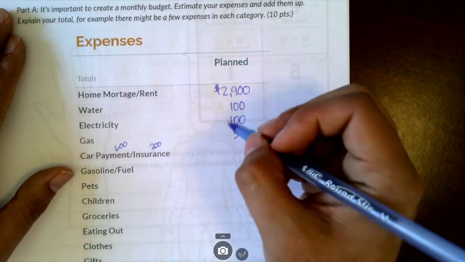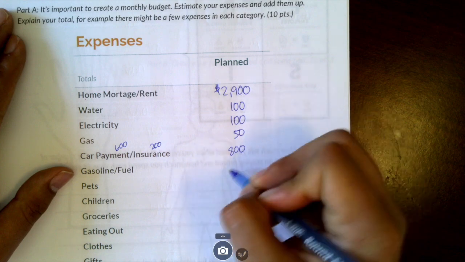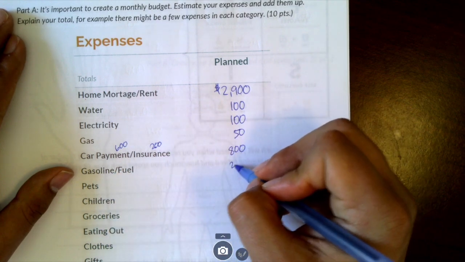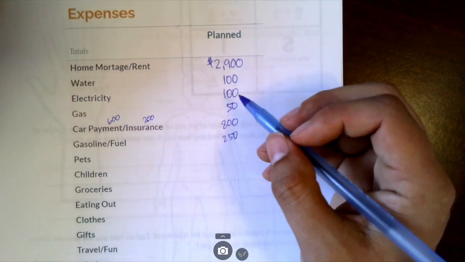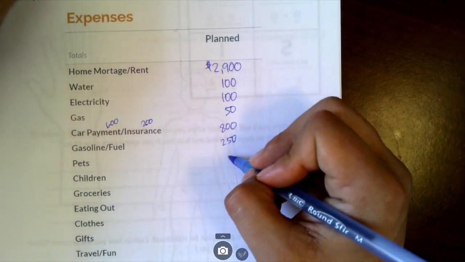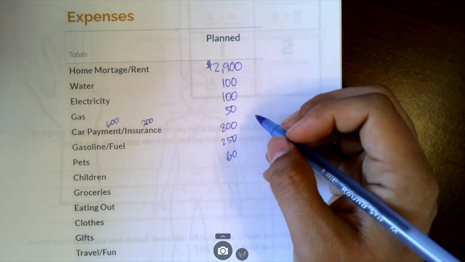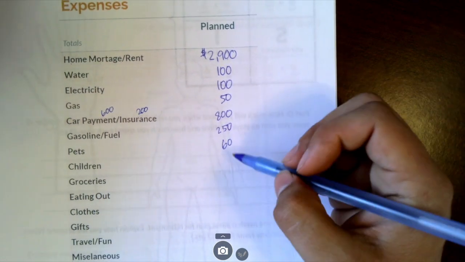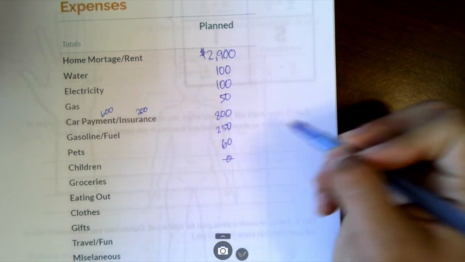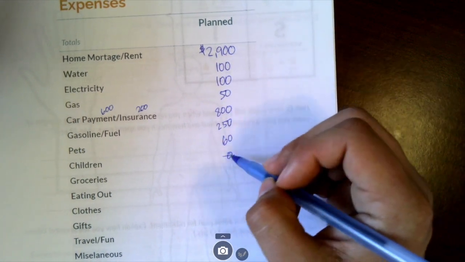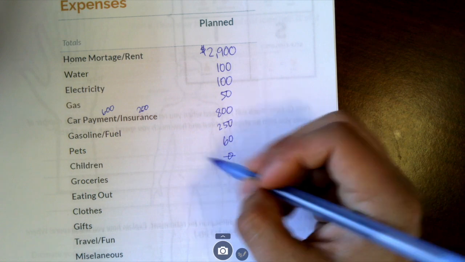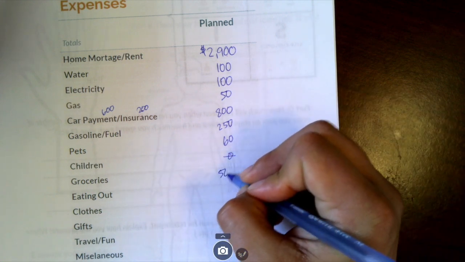So $800. Gasoline, I spend at least, let's just say $250. I've been driving around a lot. I do have a pet. My pet, she's about $60. I don't know if you heard her just meowing, but I don't have any children yet, but I would want children. So, well, I'm not going to add mine just yet. Groceries, I do spend about $500.